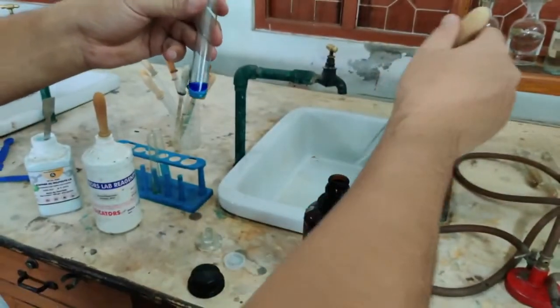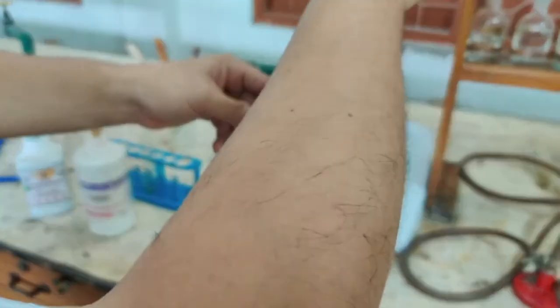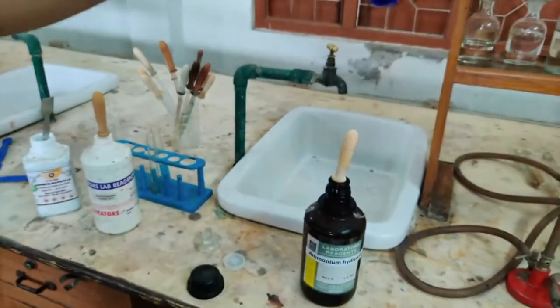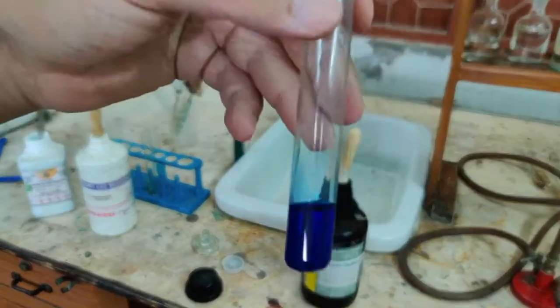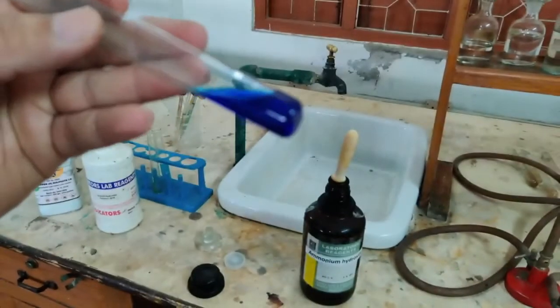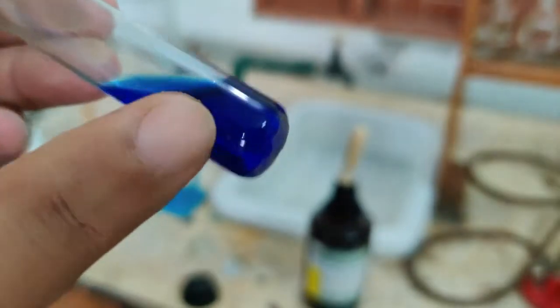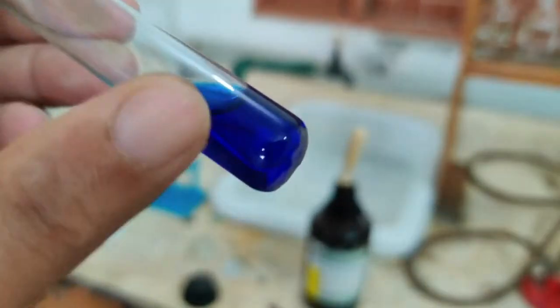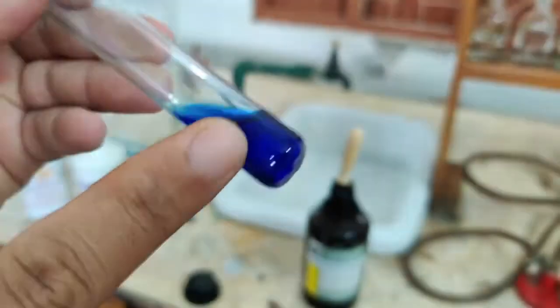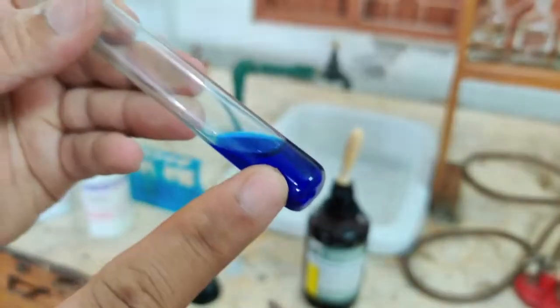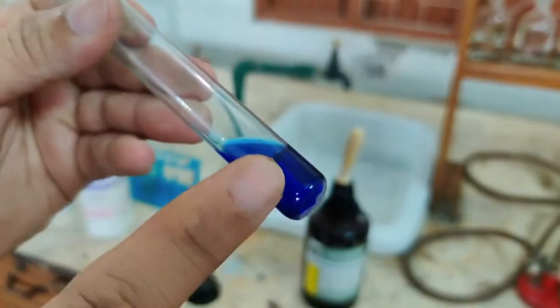So if I add excess of ammonium hydroxide, plenty of ammonium hydroxide, now you can see the whole solution has become inky blue, and there is no trace of any precipitate now. Whatever insoluble precipitate was formed when I had added a few drops has now vanished. Now we can say that the precipitate is soluble.